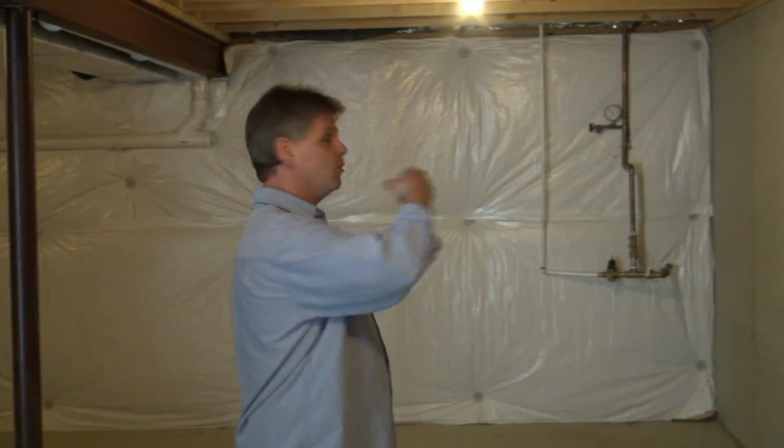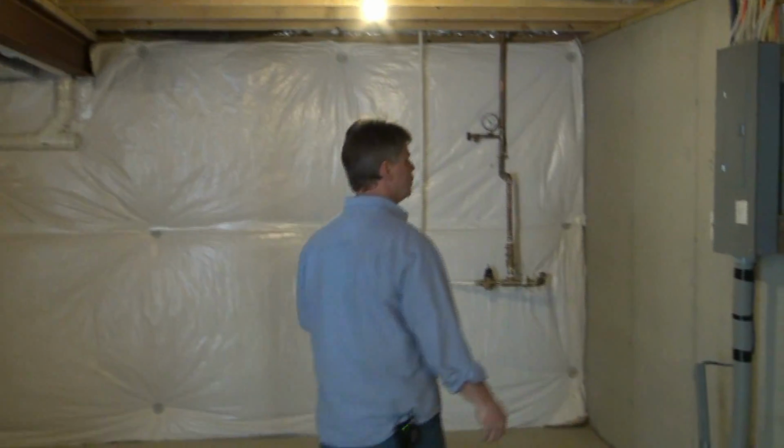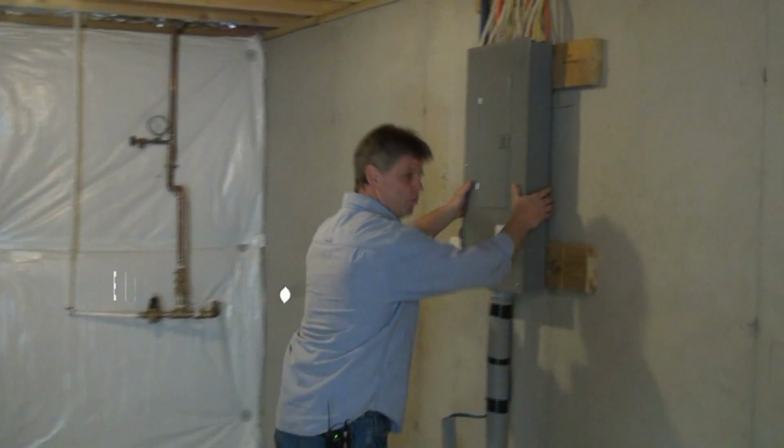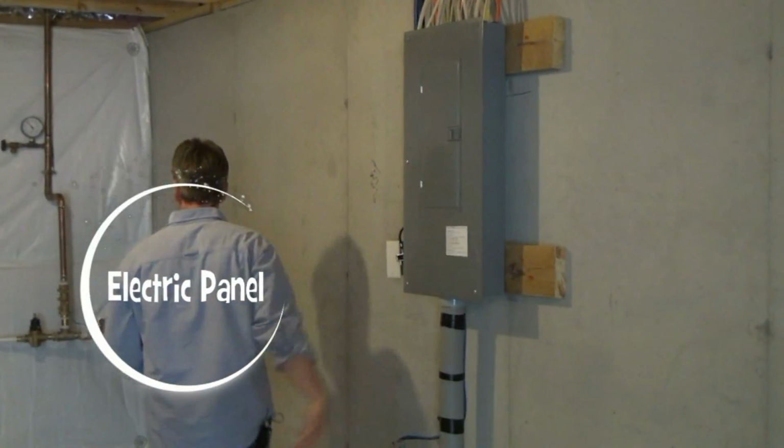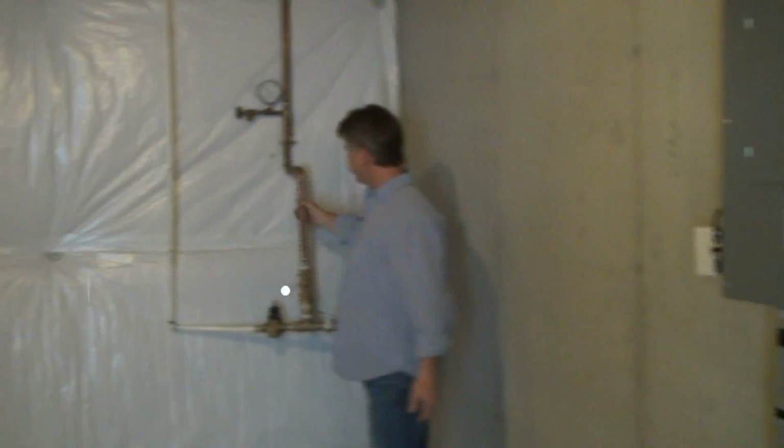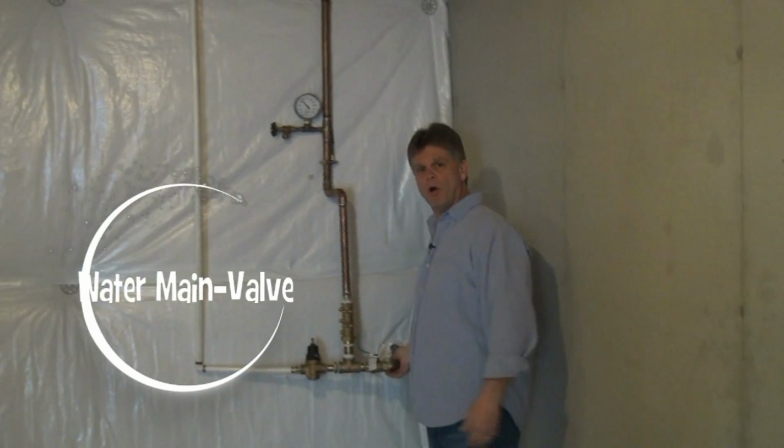We'll start over here, we'll work our way around, and then once we have identified all the obstacles, we'll talk about the zones that the homeowner wants down here, and we'll start to melt those two together and come up with our initial design plan. Okay, so let's start here. We've got an electrical panel box. We've got a water main coming in, sticking out off the wall here about 1 foot.